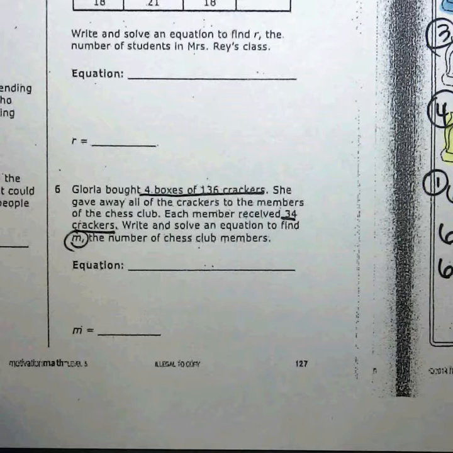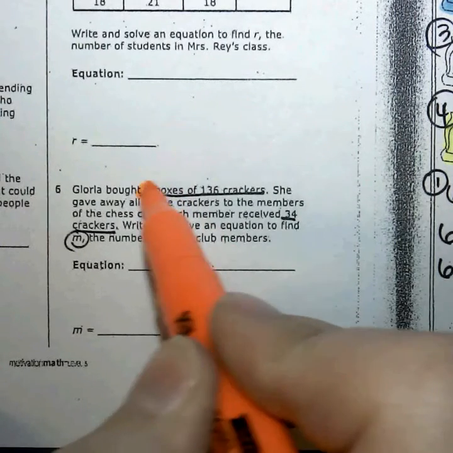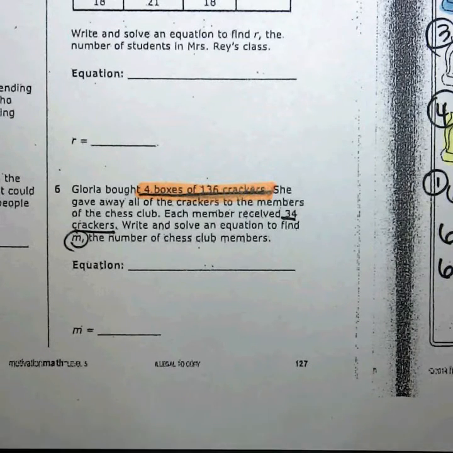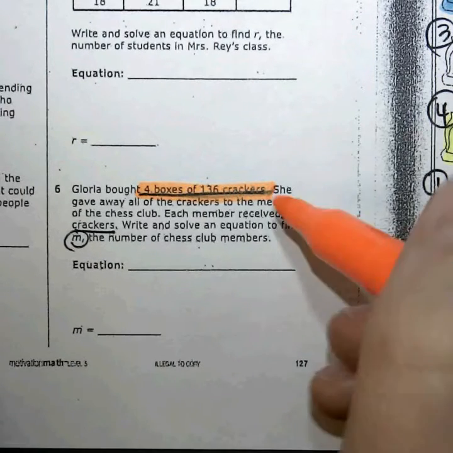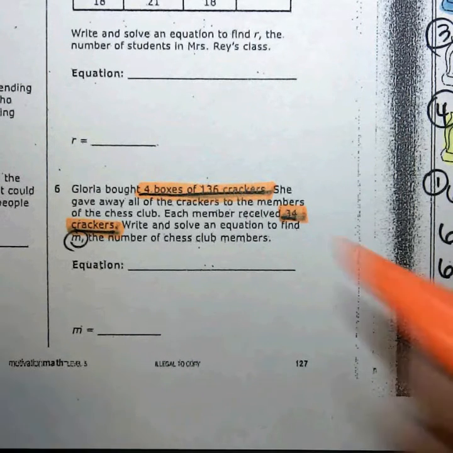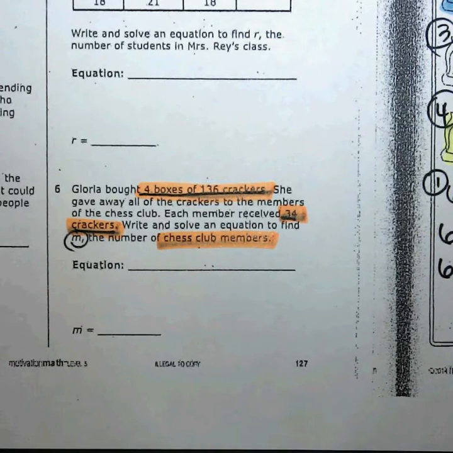All right, so I need you to take a second and either highlight and think about what is important here. What do I need to know? Well, I went ahead and underlined for you 4 boxes of 136 crackers. That's important because I need to know how many I'm going to divide up between the people. And then each member received 34 crackers. That's important as well. And the final thing, she wants to know how many club members. So that's important to me. So we need to ask ourselves, what do we do first?